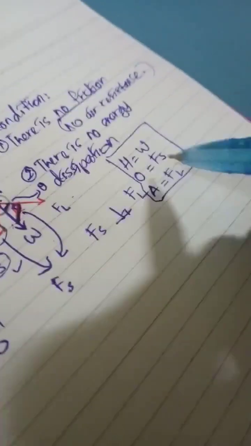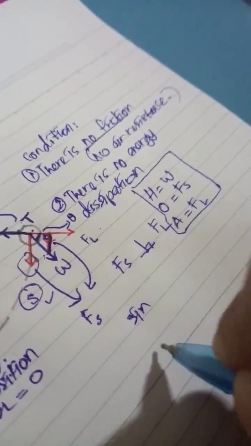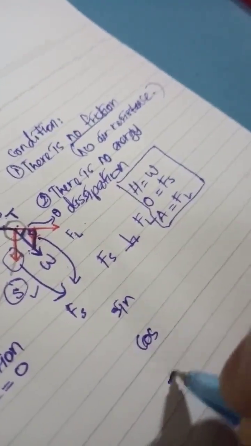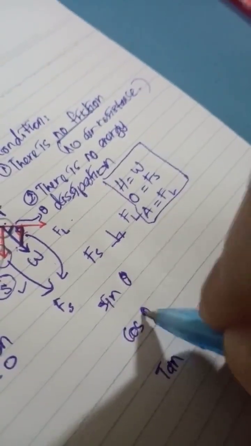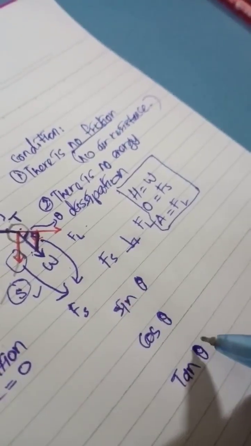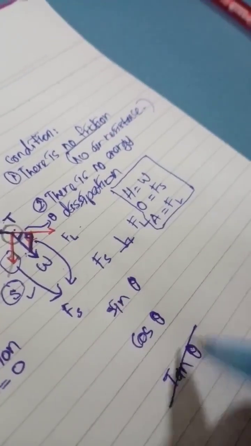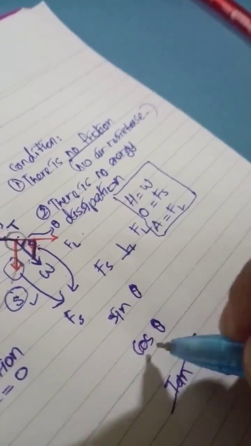From here we can relate this to trigonometry, which is sine, cos, tangent: sine theta, cos theta, tan theta. But at this one, we will not use tan theta. We will only use sine theta and cos theta.